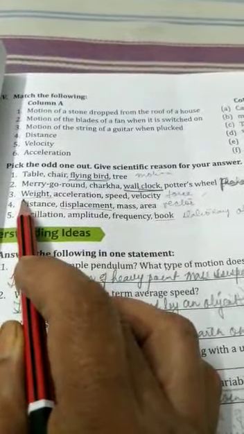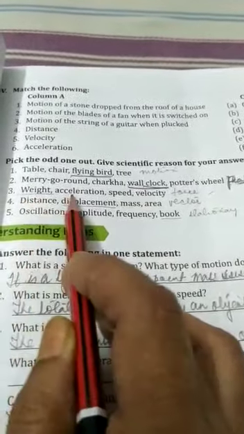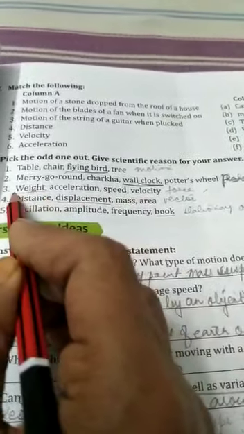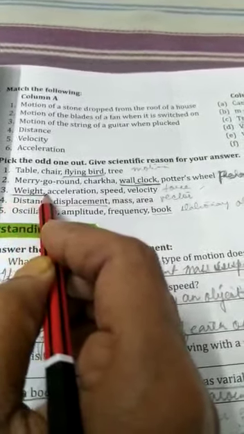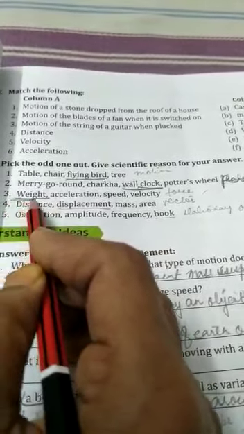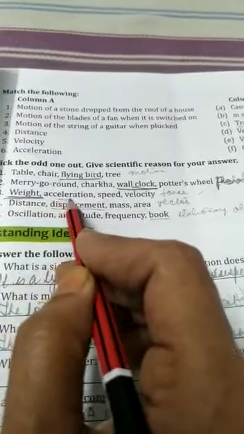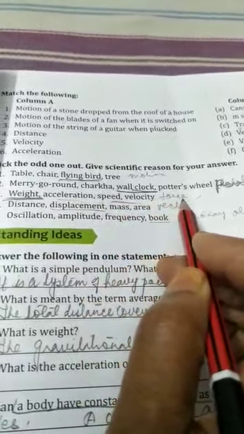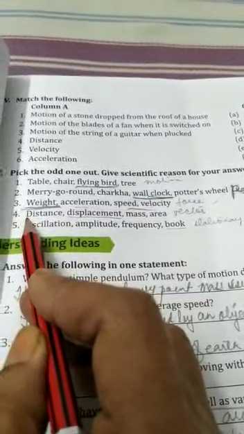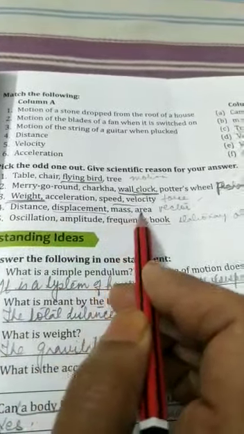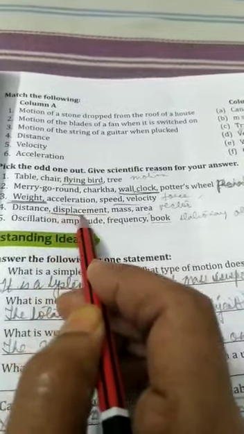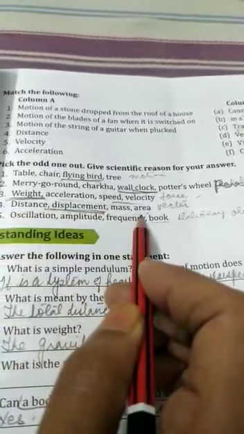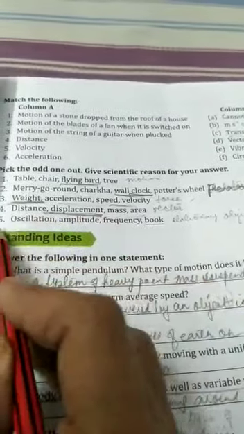Next is weight, acceleration, speed, velocity. The correct option, the odd one is weight. Weight is a force, whereas other three are related to the motion of the body. Next, distance, displacement, mass, area. Odd one is displacement. Displacement is a vector quantity, whereas other three are scalar quantity.